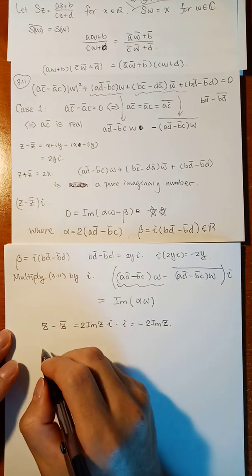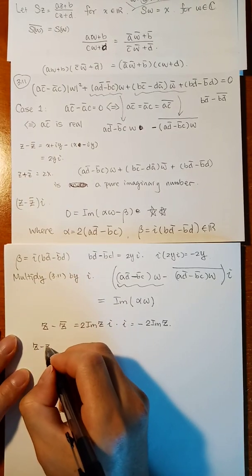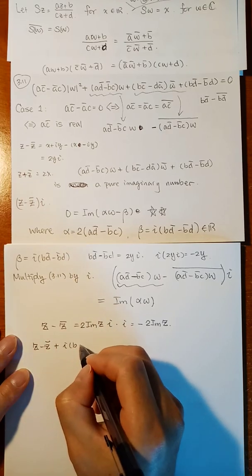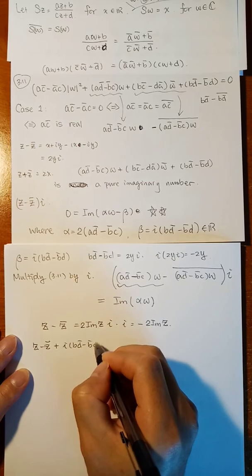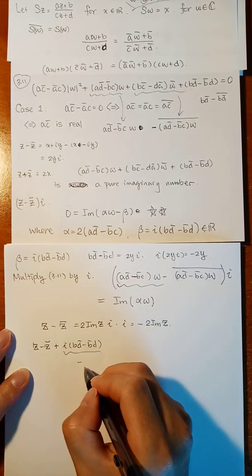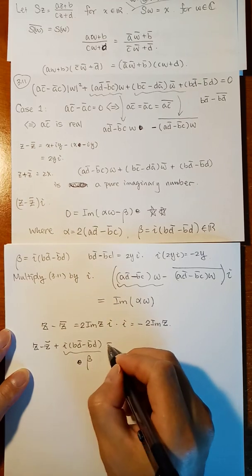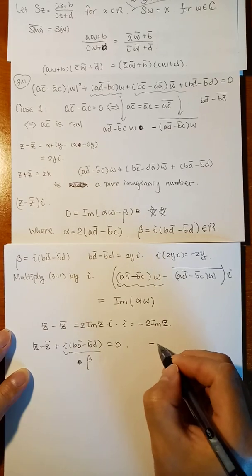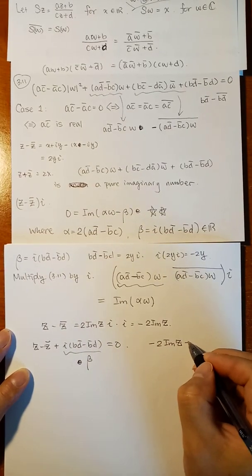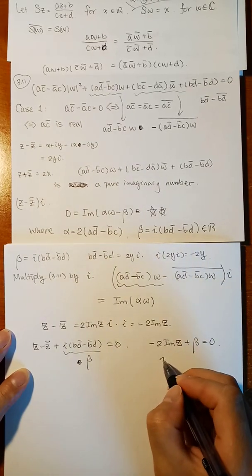And the second part, you get Z minus Z bar, plus I times BD bar minus B bar D, and this one we consider as beta. It's equal to 0. So you have negative 2 times the imaginary part of Z plus beta equal to 0. So this is the minus sign.